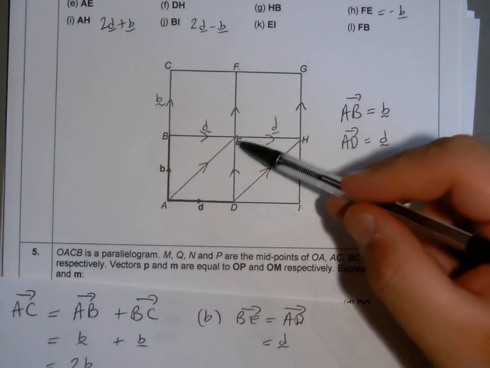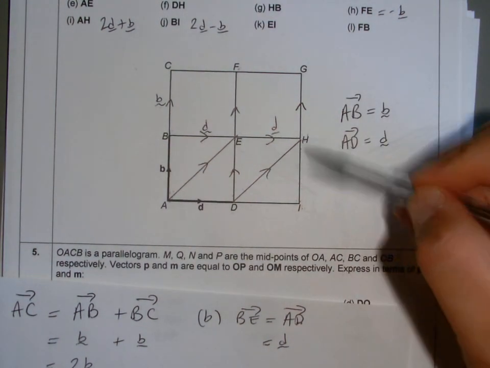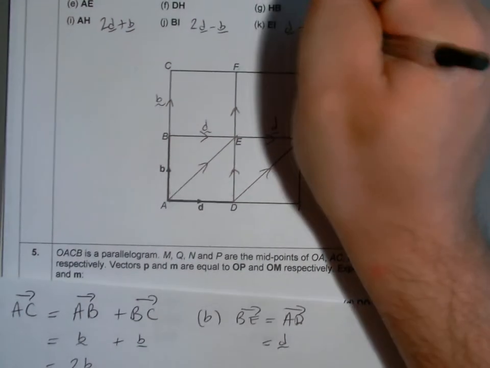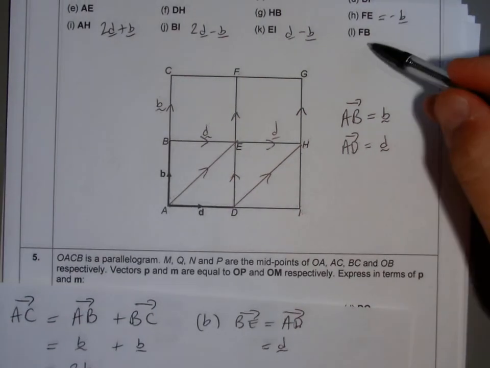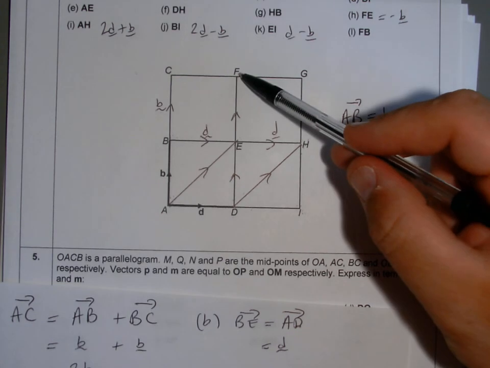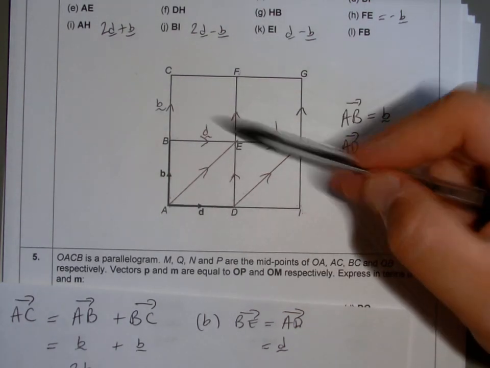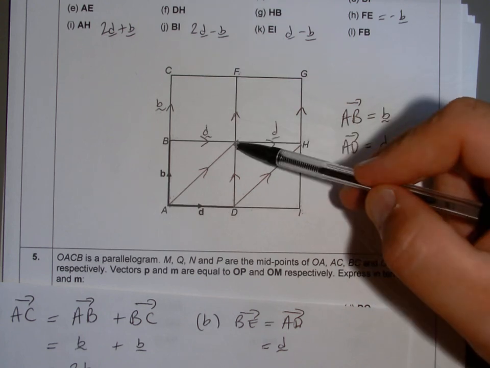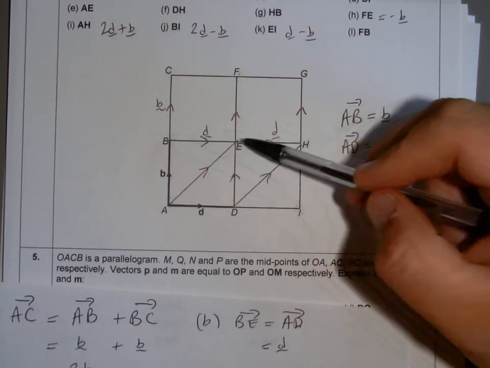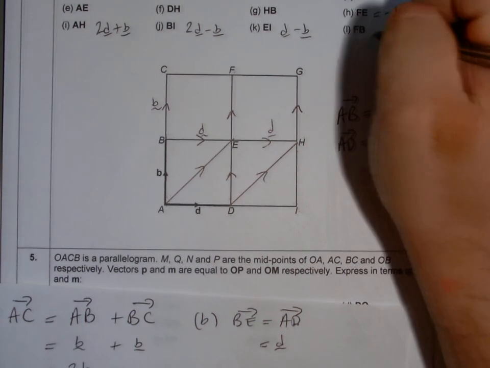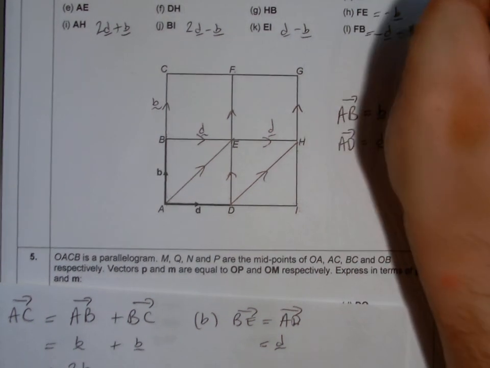EI, so E to I, that'll be d minus b. And finally then FB. Well, there's F, there's B, so from F you've got to go down here, which is minus b, and then you've got to go this way, so minus of that, so minus d minus b.